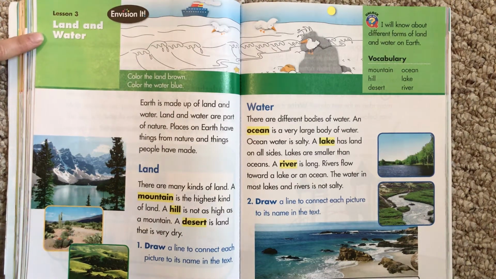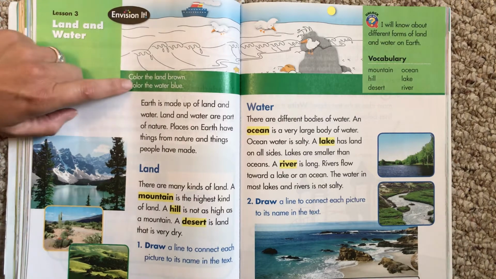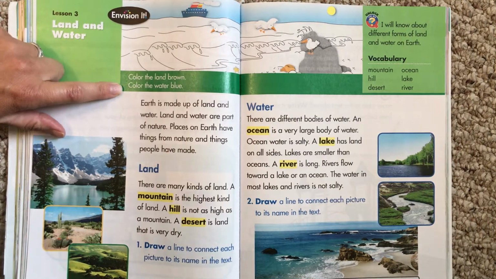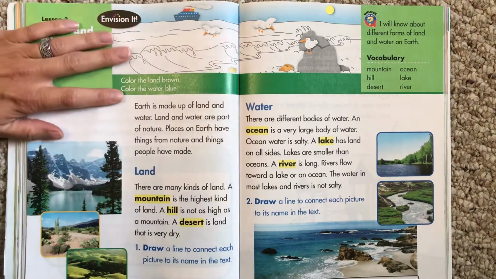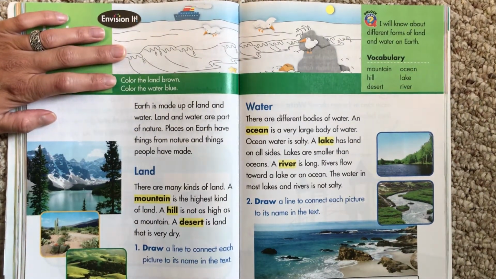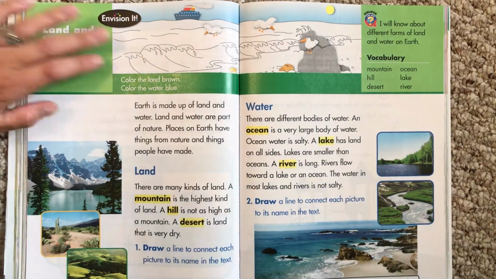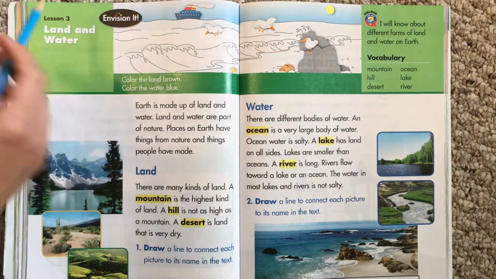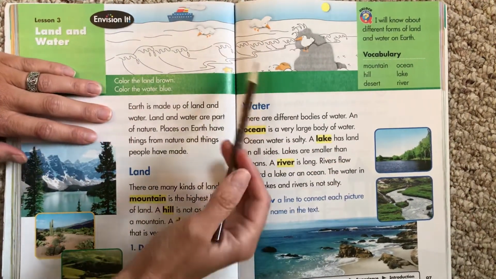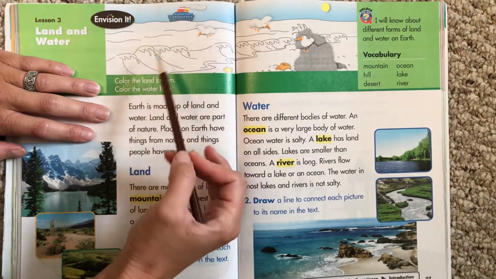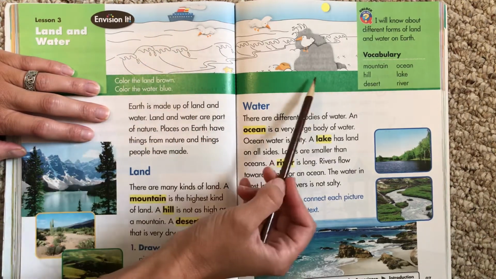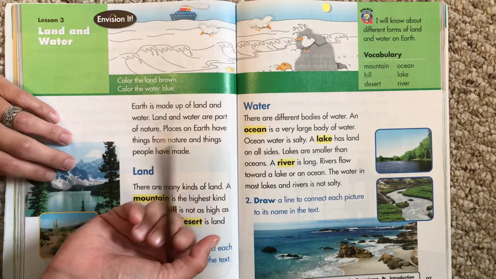Land and water. It says color land brown, color the water blue. So we'll take a look at this picture and we have to see what is land and what is water. Well, in a picture, a lot of times land can be flat or can be mountainous. Where do you think the land would be? Would it be where the boat is, or do you think it might be over here where the rock is?